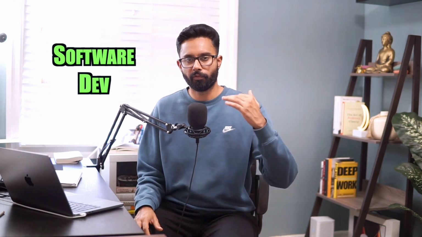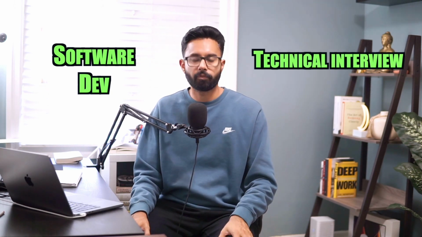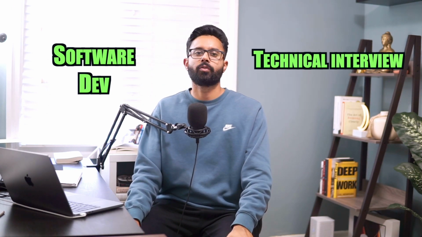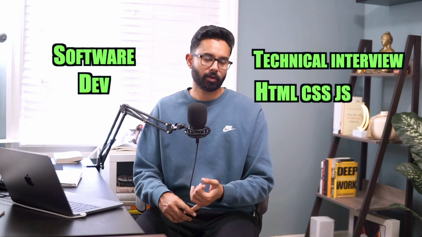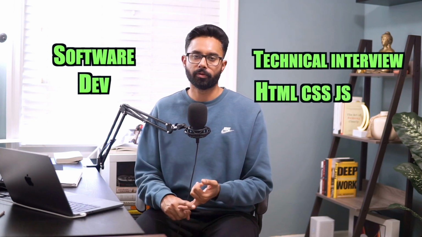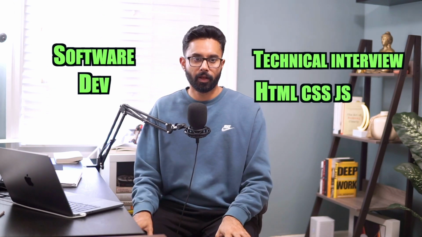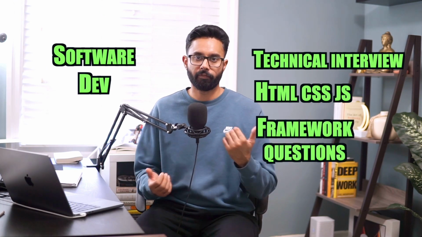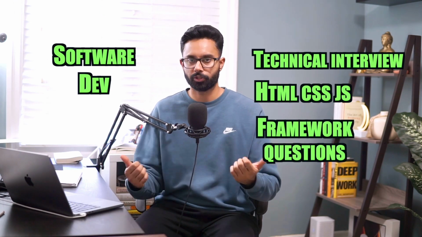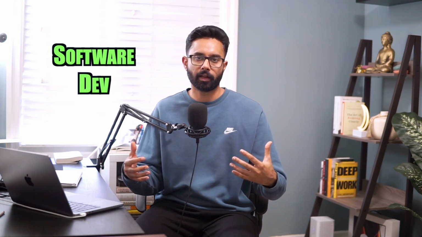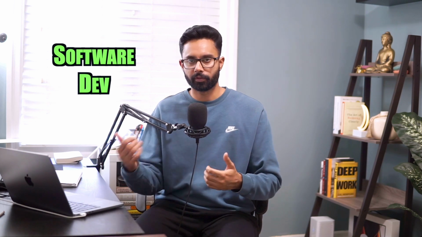And for any front-end role, for the most part, there will be a technical interview, and they are going to ask you questions regarding HTML. They may ask you about CSS, but they're definitely going to ask you JavaScript, or if you have knowledge of any framework, there will be questions around that. So make sure you prepare yourself if you are trying to apply for that role.